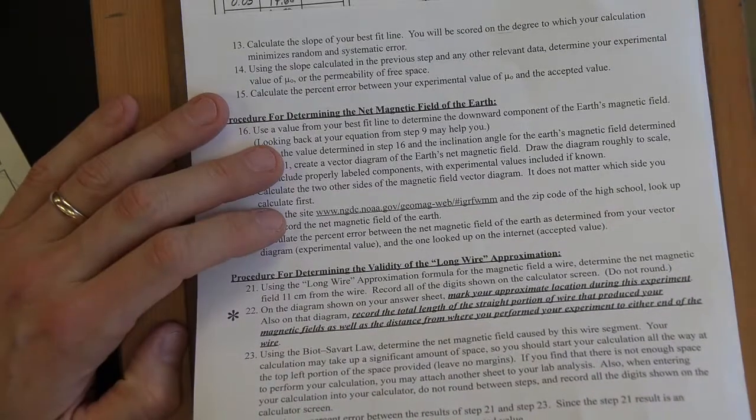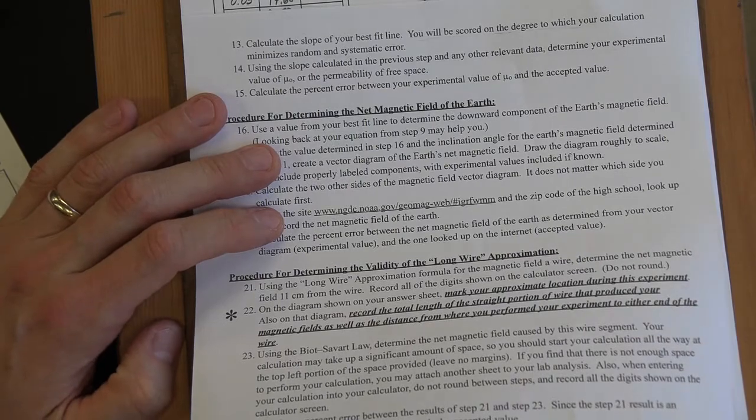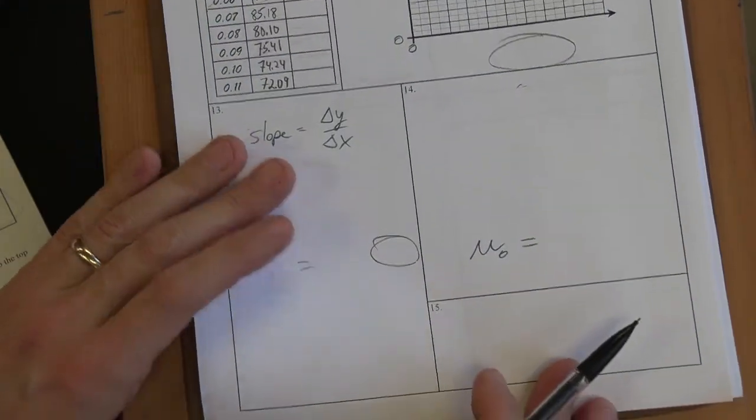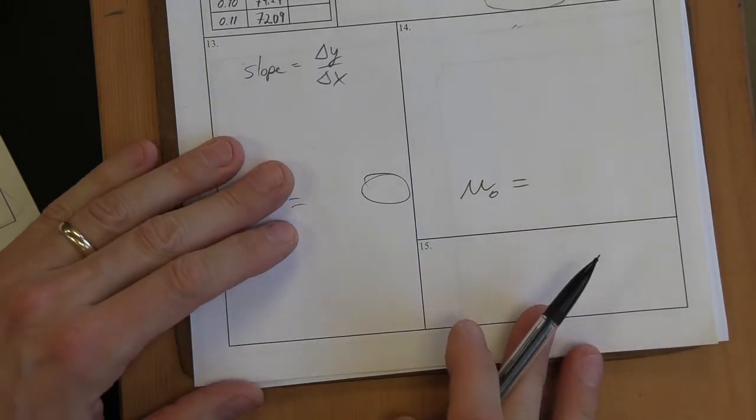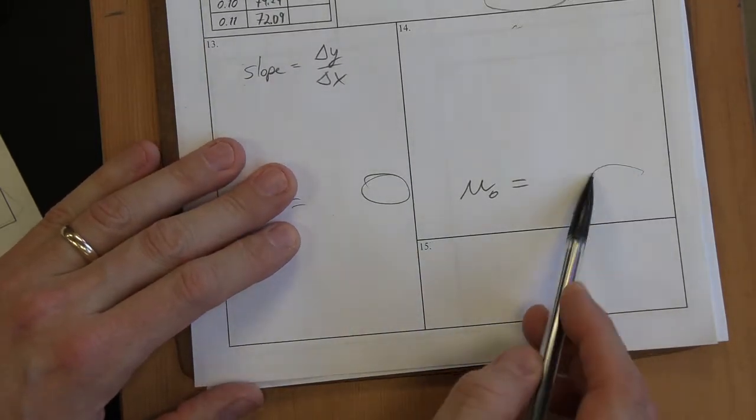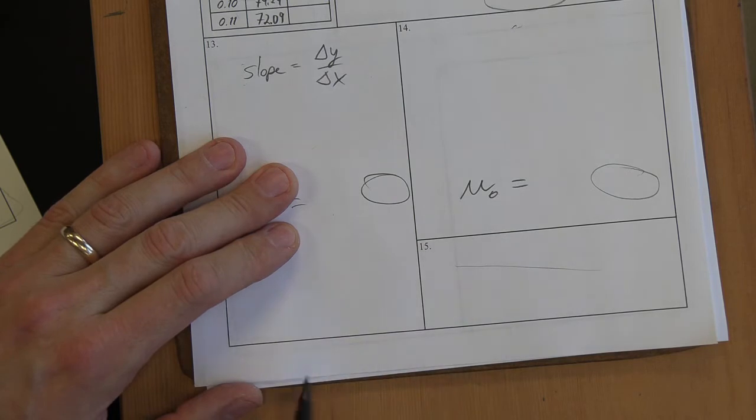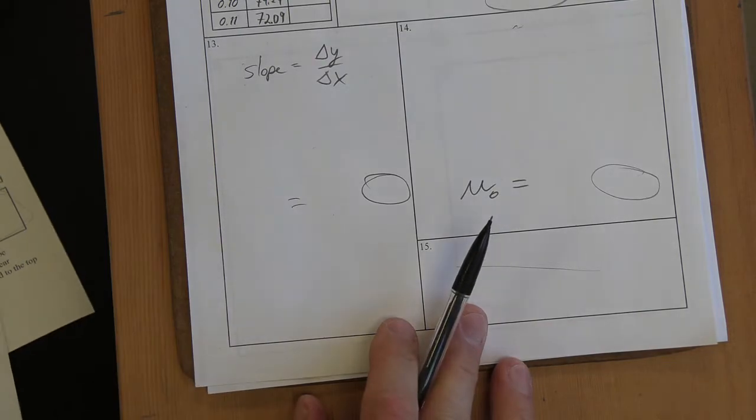Okay, now 15, calculate the percent error between your experimental value of mu0 and the accepted value. As you know, the accepted value is 4 pi times 10 to the minus 7 Tesla meter over amp. Again, don't forget those units there, but do a percent error there. So go ahead and do that now. Okay, moving on.